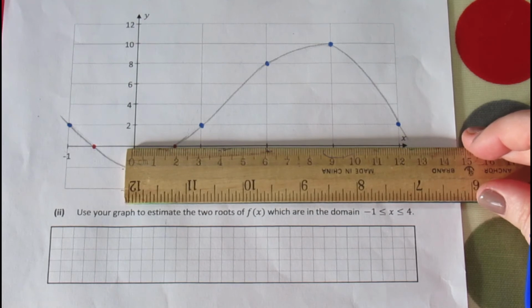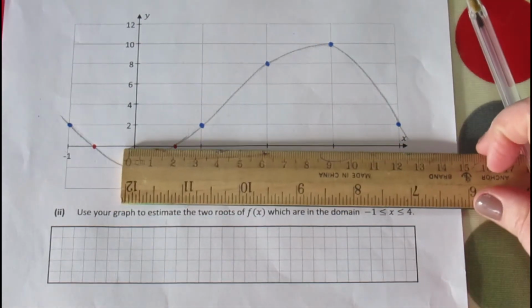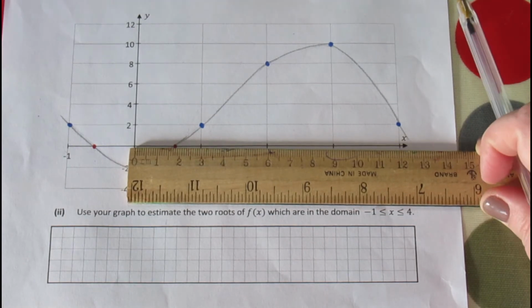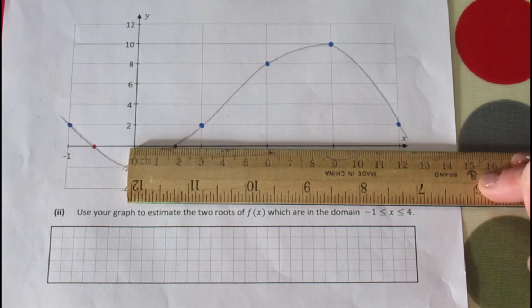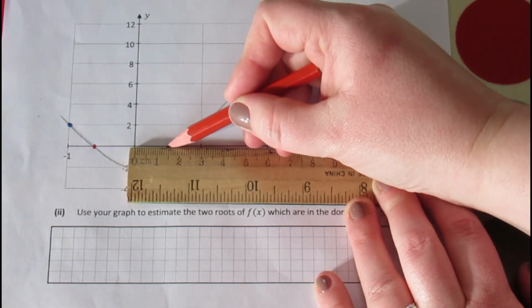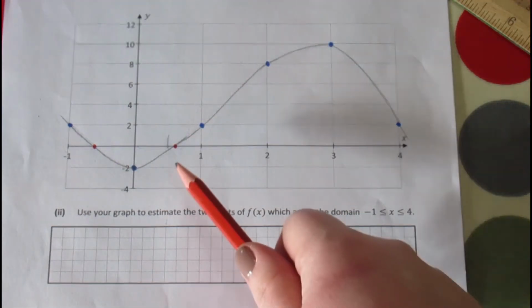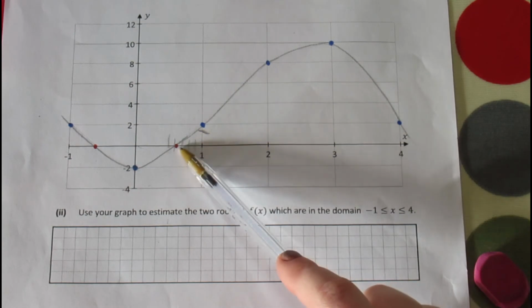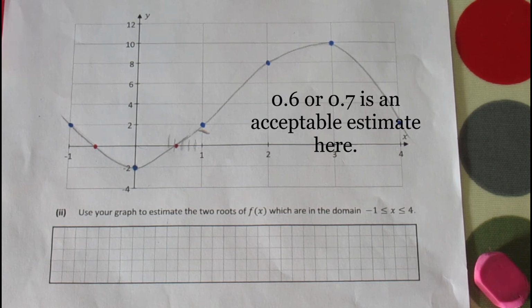I have got my ruler and I have just measured the units here, and this unit is measuring at just about 3 centimeters. So what I have done is I put my ruler down and I have just looked at exactly where the halfway mark is, and I've just put a little mark there. You can see it looks as if my red dot is just past the 0.6. So I'm going to estimate that it is 0.6.